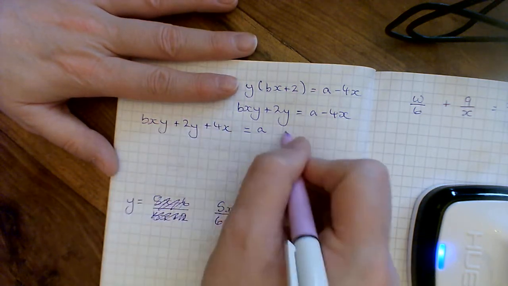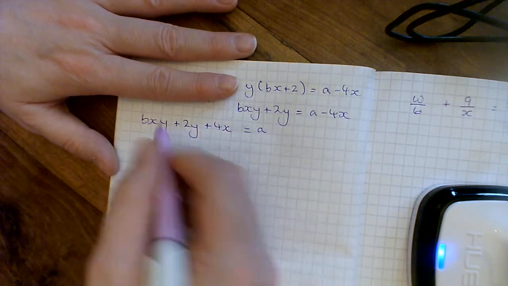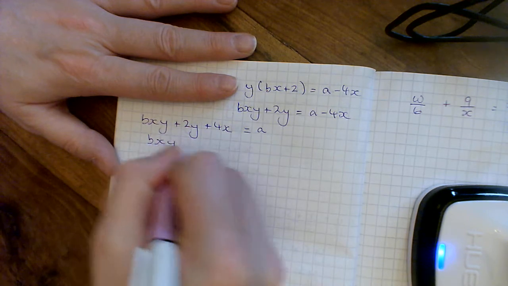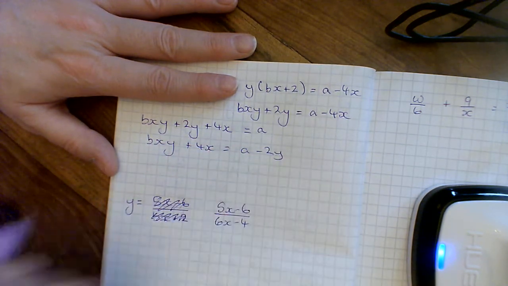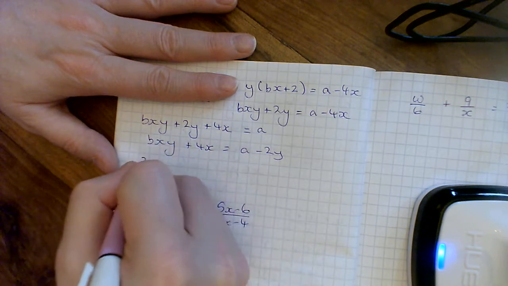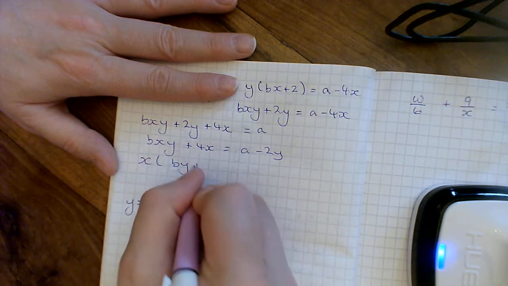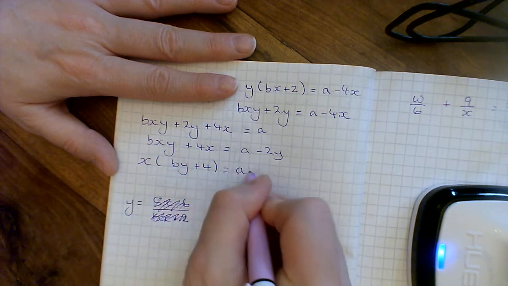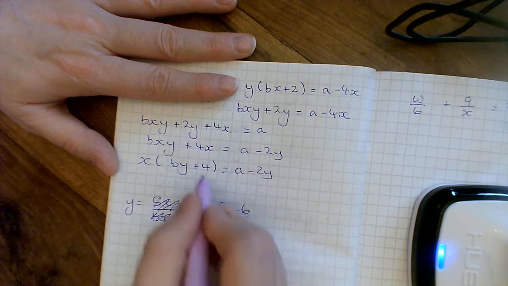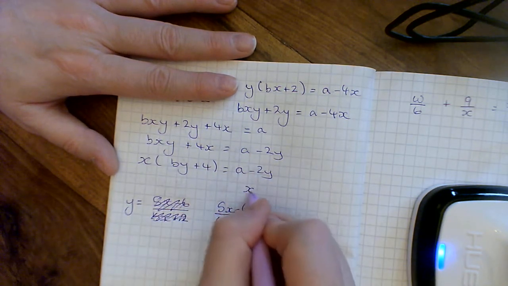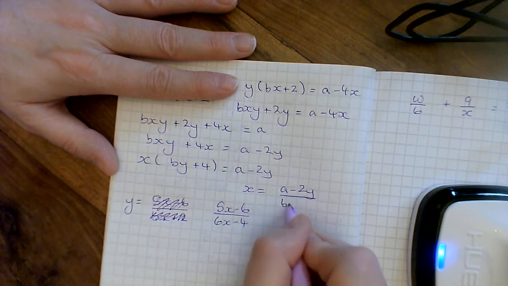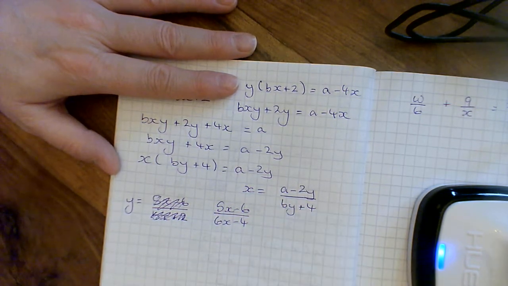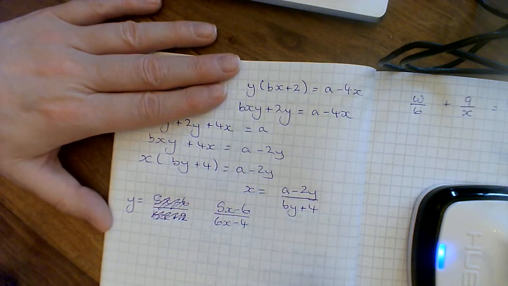So get this 2y over here, so plus 2y becomes minus on that side, so bxy plus 4x equals a minus 2y. Factorise, x into by plus 4 equals a minus 2y, and finish off by dropping on the bottom, x equals a minus 2y all over by plus 4. Okay, that's the end of that one.